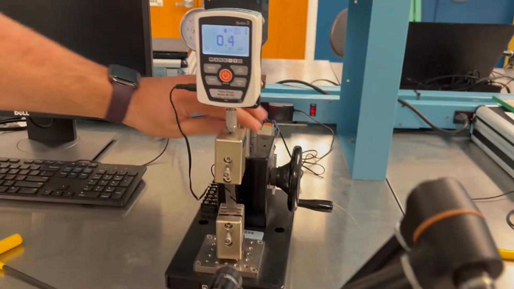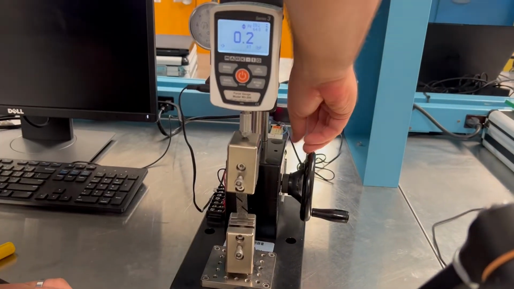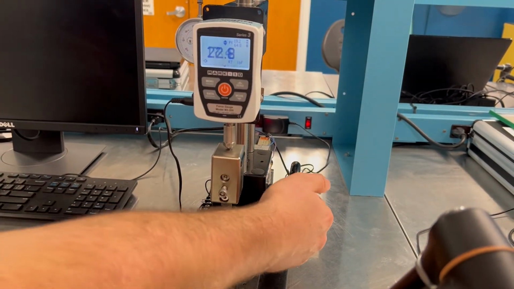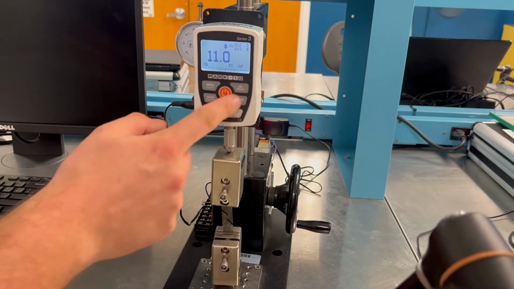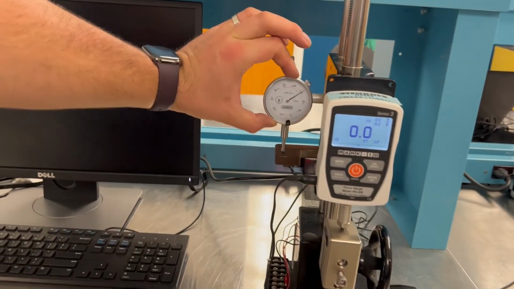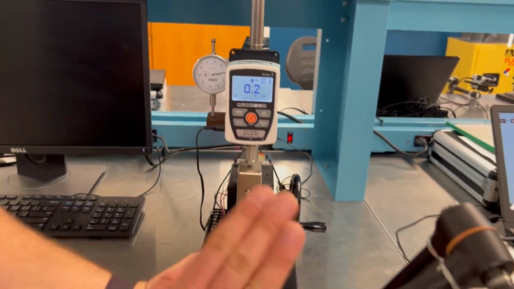Once my sample is in place, I'll apply a small amount of preload, hopefully in the right direction. Only about 5 pounds also, we don't want to go too high. I will zero my sensor, and I will actually make sure that my dial indicator is properly aligned. Once this is in place, I'll then go to setting up my camera.